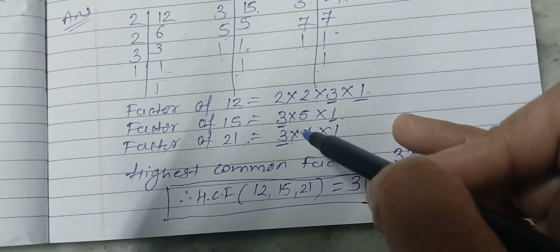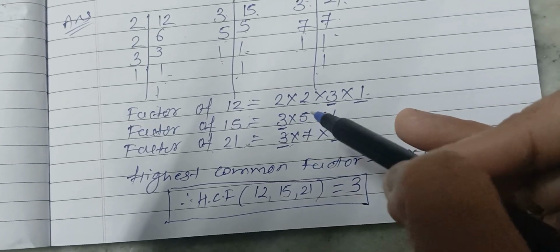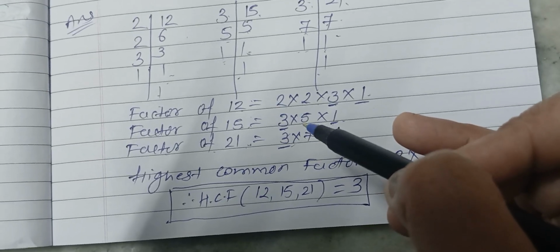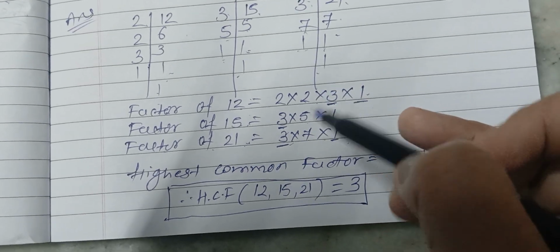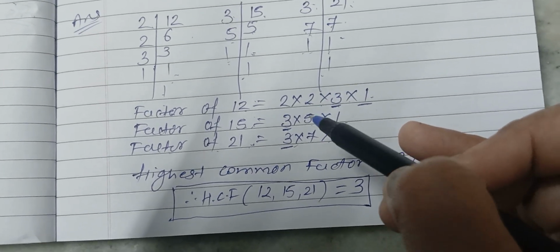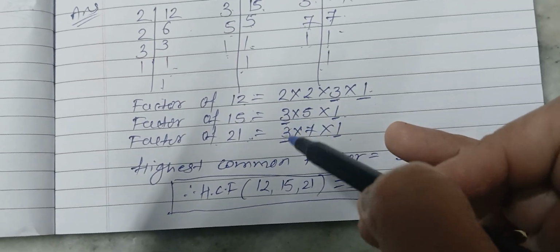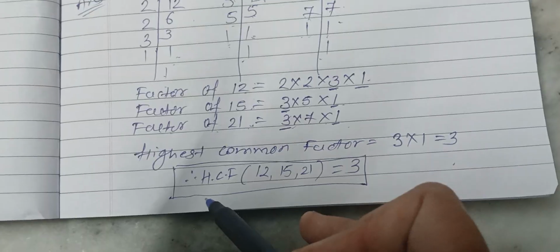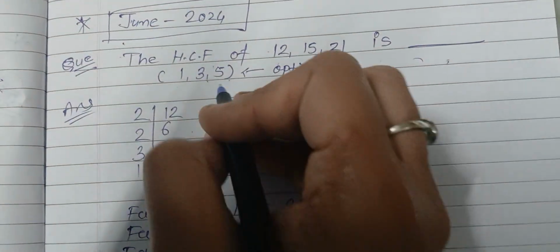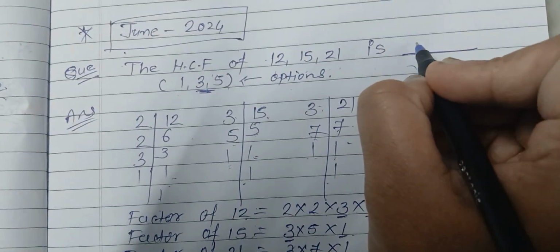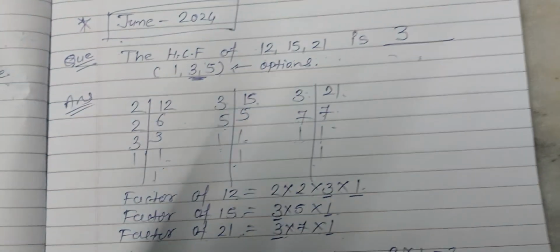Apart from these, 2 is here, but the 2 is not in the factors of the other two numbers, so we cannot consider it. 5 is here, but 5 is not in the other two. 7 is here, but 7 is not in the other two. Therefore, 3 is the highest common factor here. So the HCF of 12, 15, 21 is equal to 3. So our answer should be 3, and we can directly write that the HCF of 12, 15, 21 is 3.